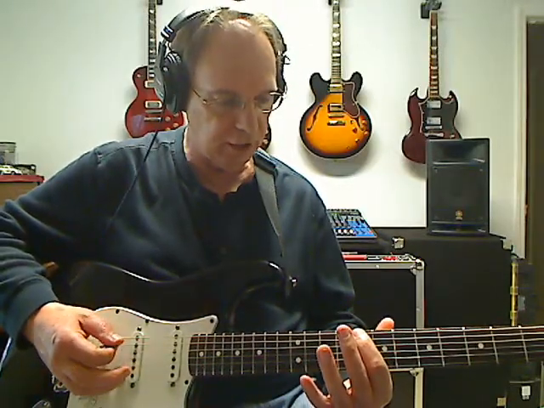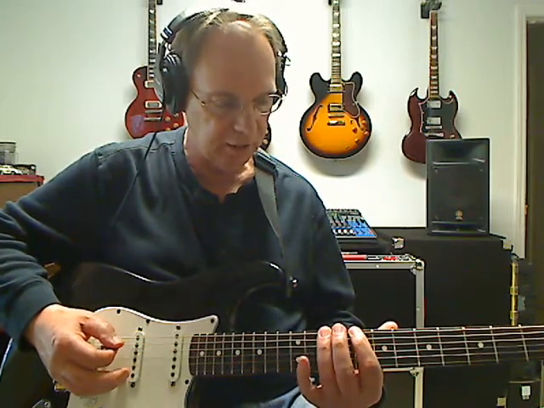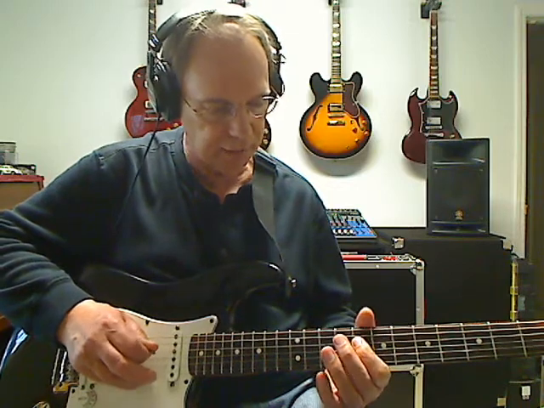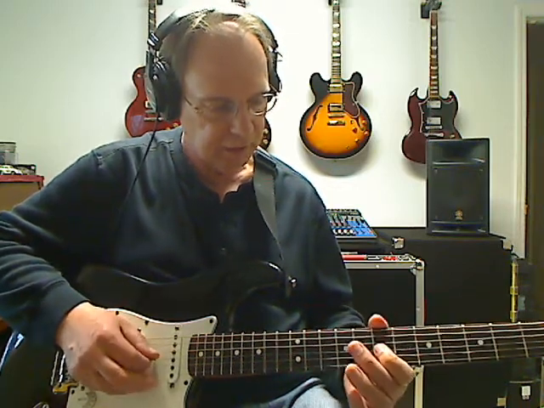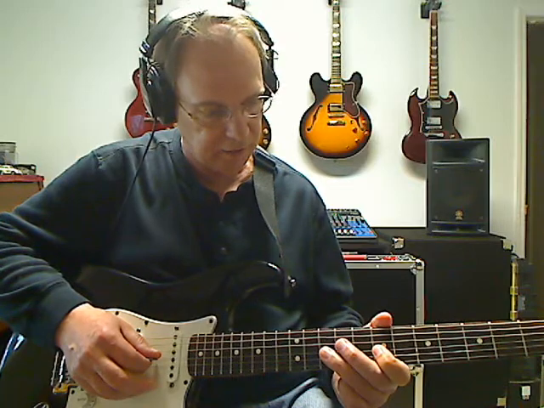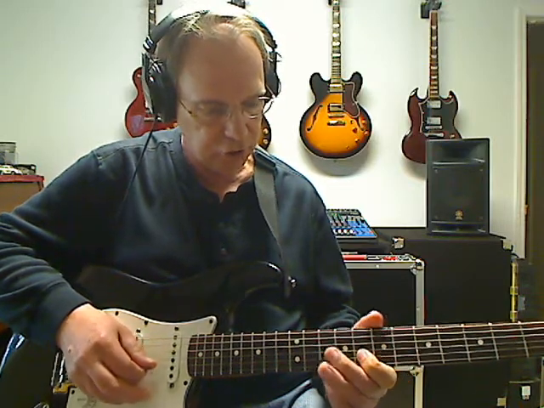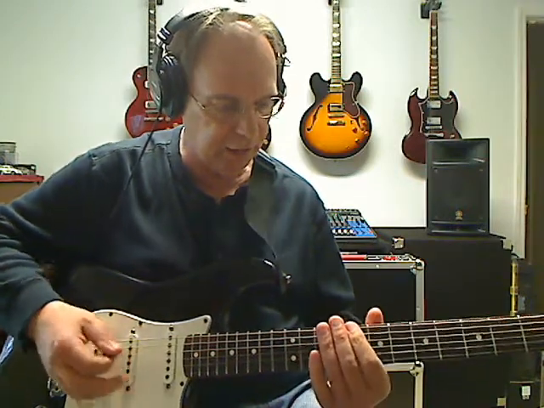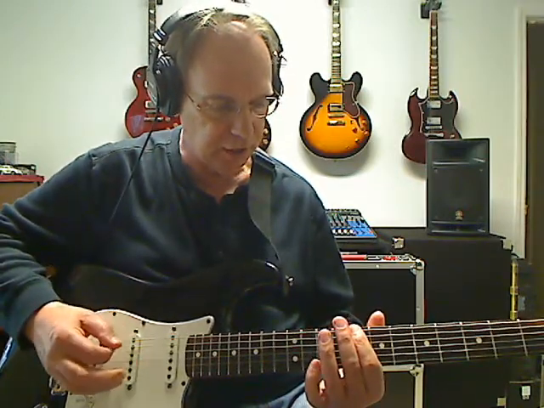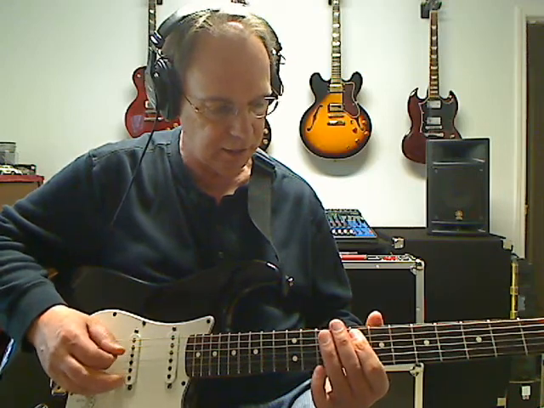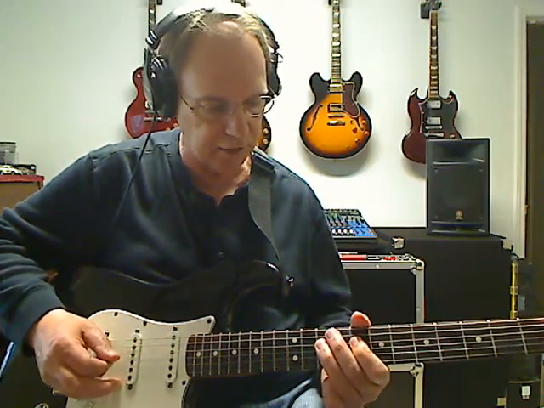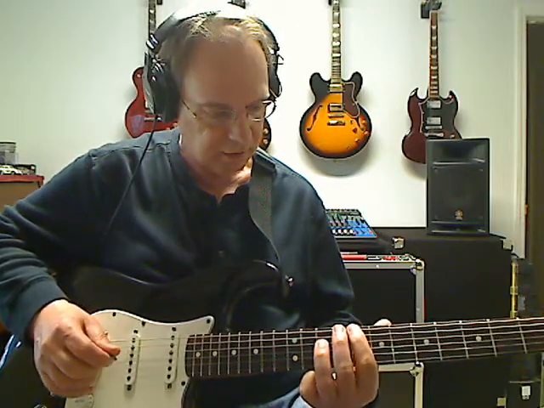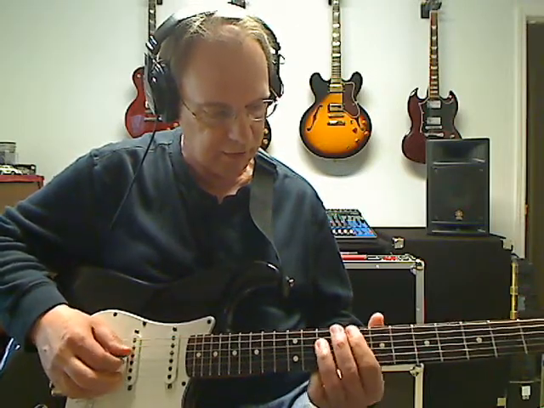The notes are C to D, F to G, B flat to C, D to F, G to B flat, C to D. So if I did the octave, C, D, F, G, B flat, C. And then I would do that again.